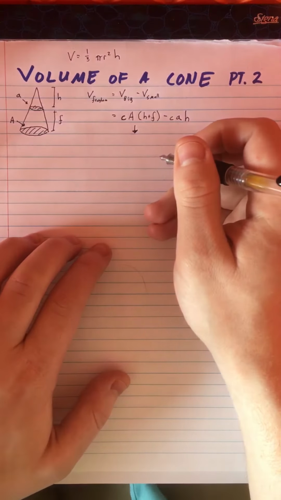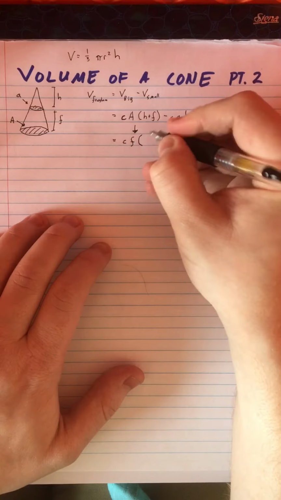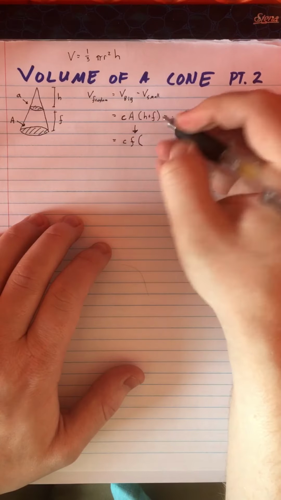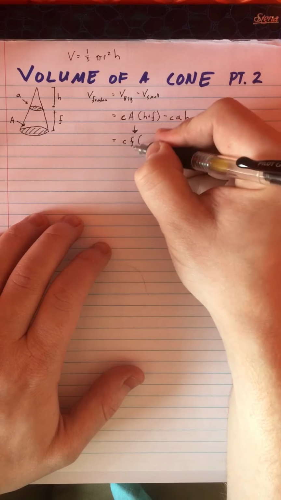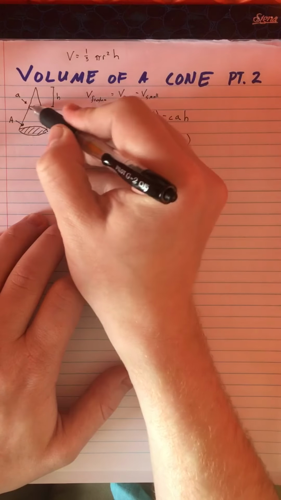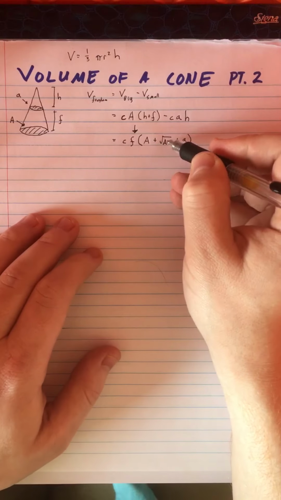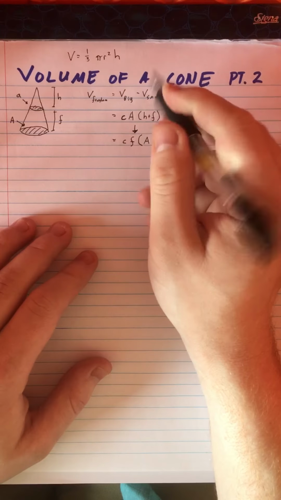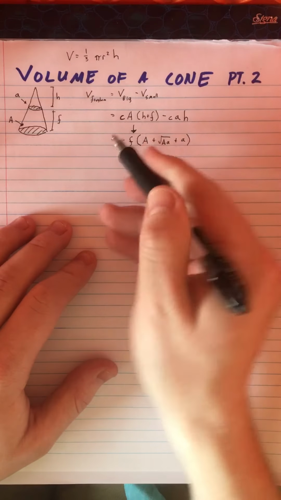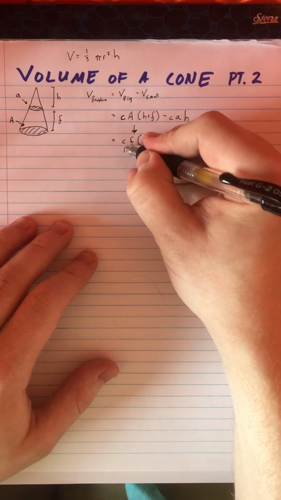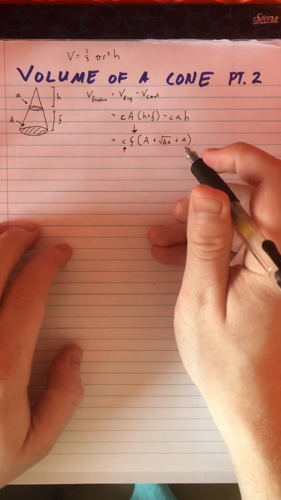Through a whole bunch of substitutions and shenanigans that you see in part 1, we came up with this as the formula for the volume of a frustum. The constant that we don't know times the height of the frustum times this term. The area of the lower base plus the area of the upper base plus the square root of the product of those two areas. Cool. We have a formula for the volume of a frustum. We still don't know what this constant is. So how does this help us?